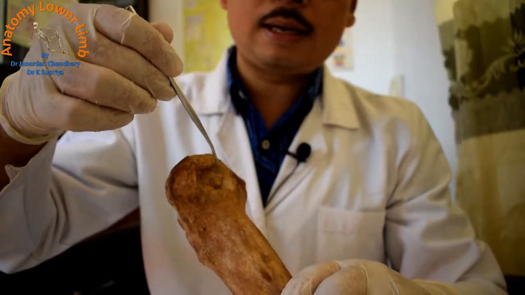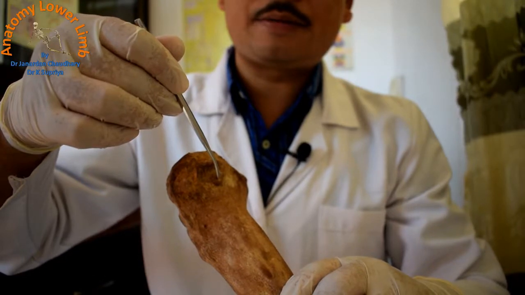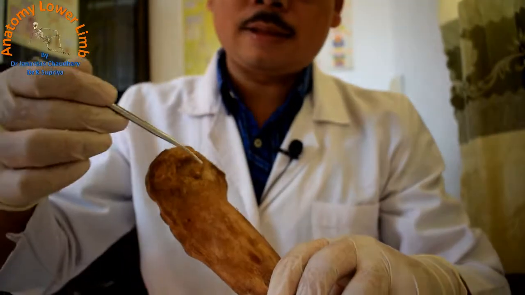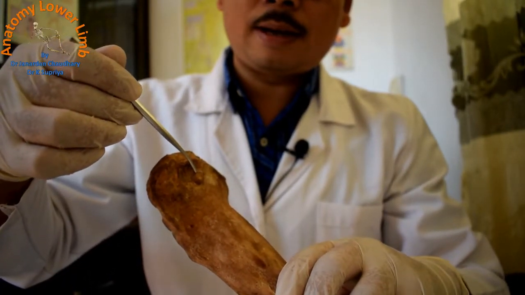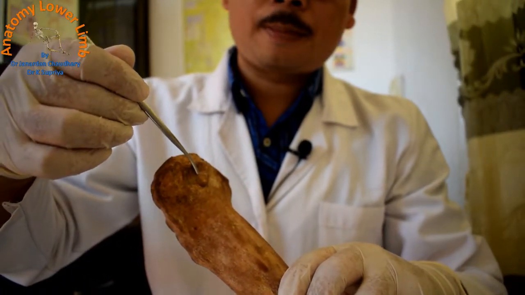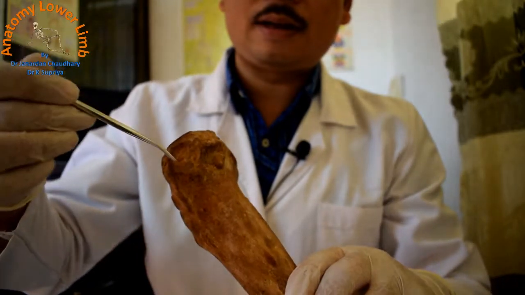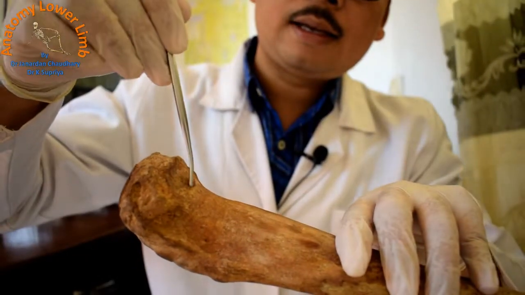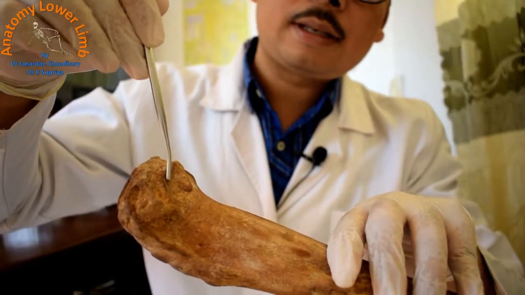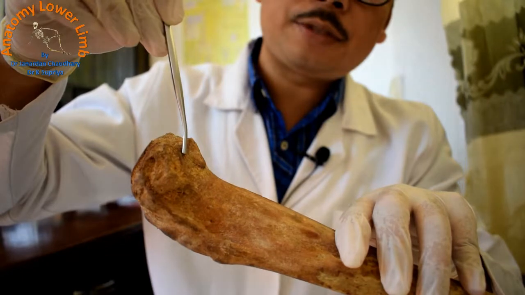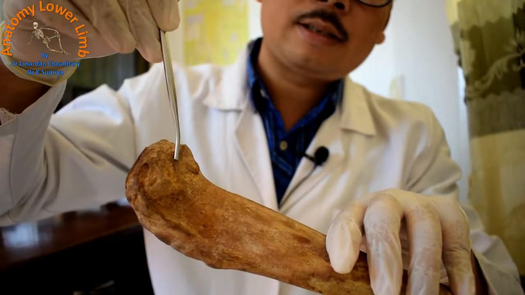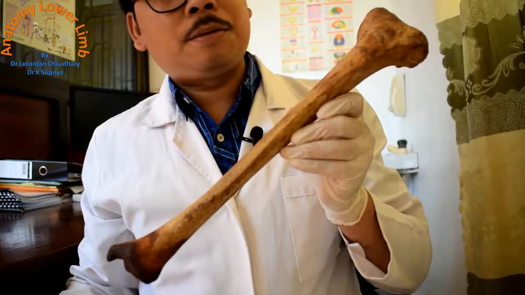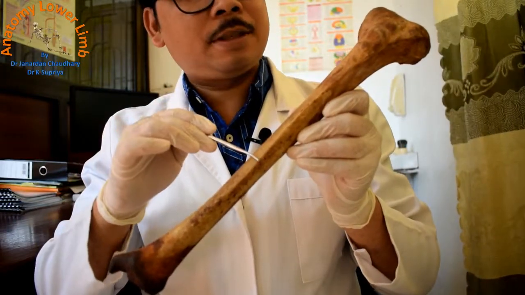On the posterior aspect of the lateral condyle, there is one more articulating surface called the facet for the fibula. This facet for the fibula is present on the posterior lateral aspect of the lateral condyle, and the articulating surface in the anatomical position faces backward and laterally.